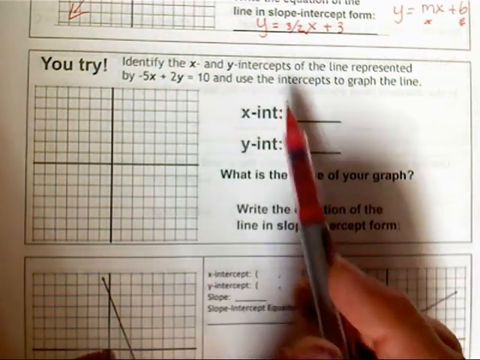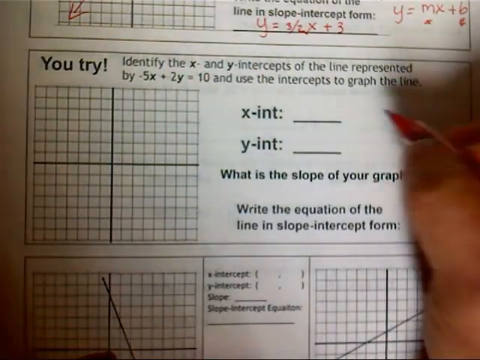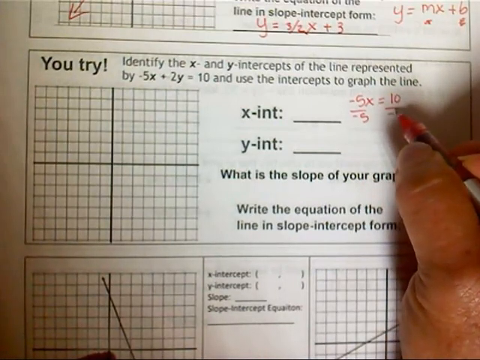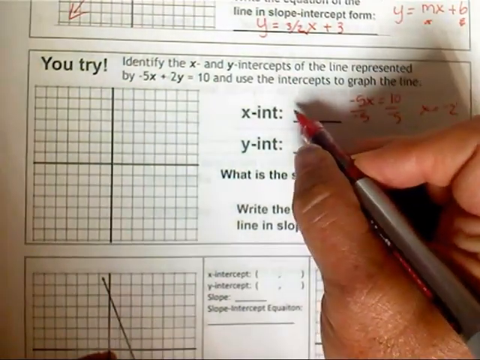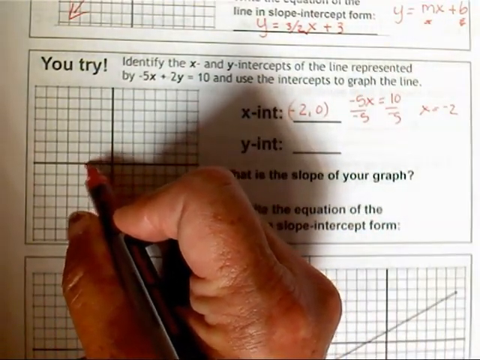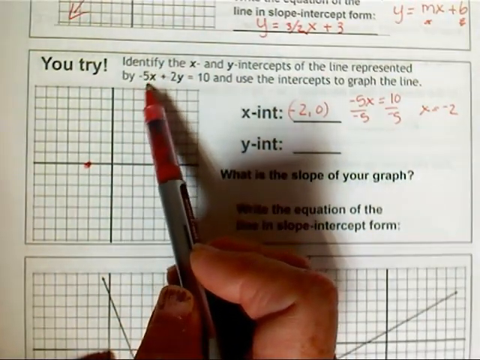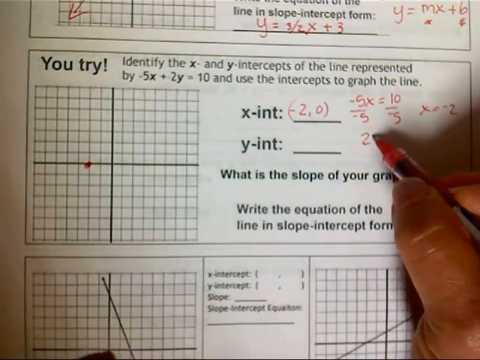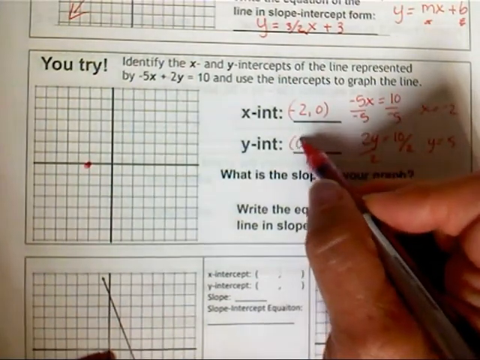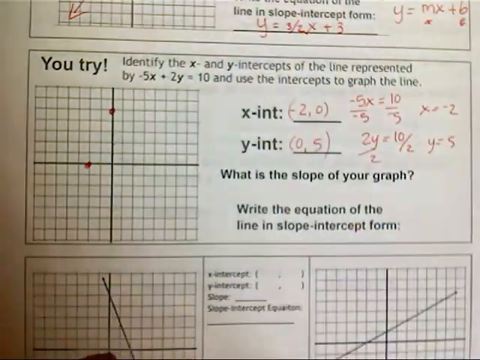Here's your equation. To find the x-intercept, you're turning the y into a 0, so this is all gone. If -5x is equal to 10, then when I solve this for x, x is -2. So my x-intercept is happening at -2. That seems like a popular answer. My y-intercept, this time the x would be 0, so 2y equals 10, which means y must be 5. So the y-intercept at +5 is here.